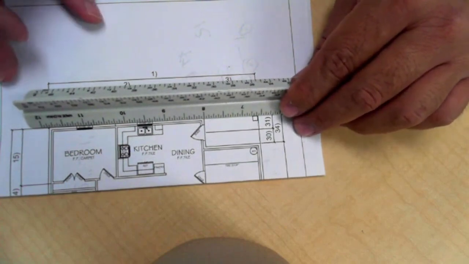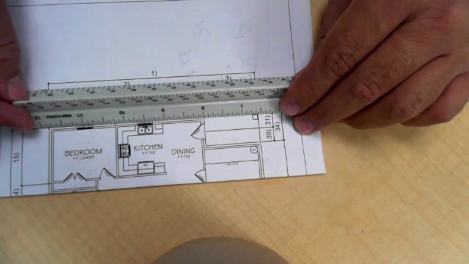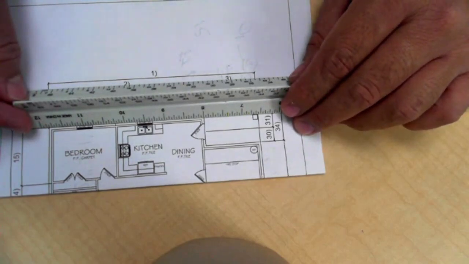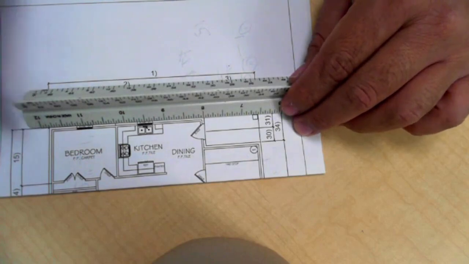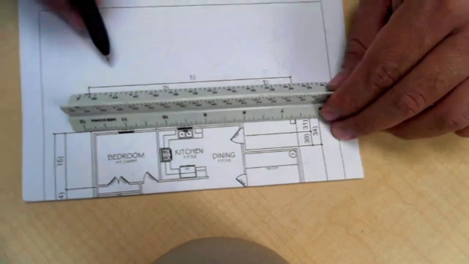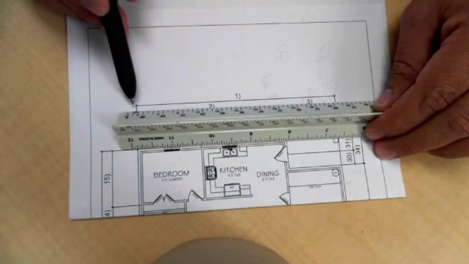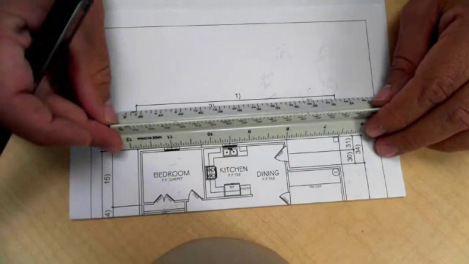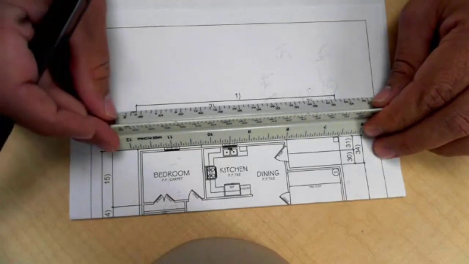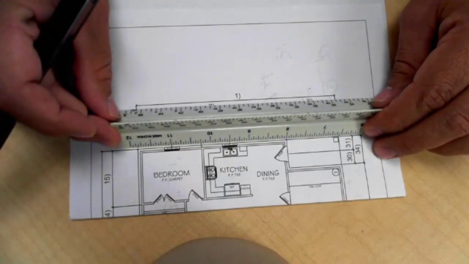Now, when we do a measurement, first we have to figure out the feet and then the inches. Okay, first the feet and then the inches. So using the 1/8 scale, I'm going to measure this dimension right here. I put it right at 0, and first I have to figure out how many feet. Right, first the feet.